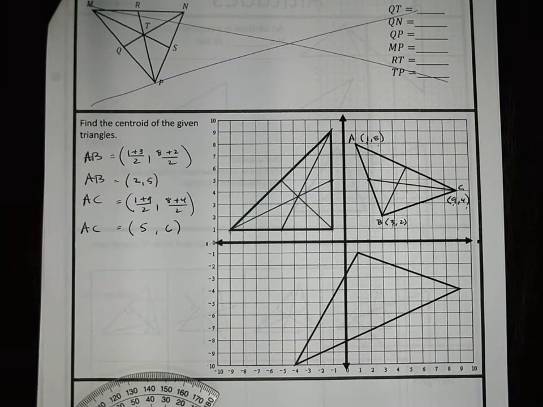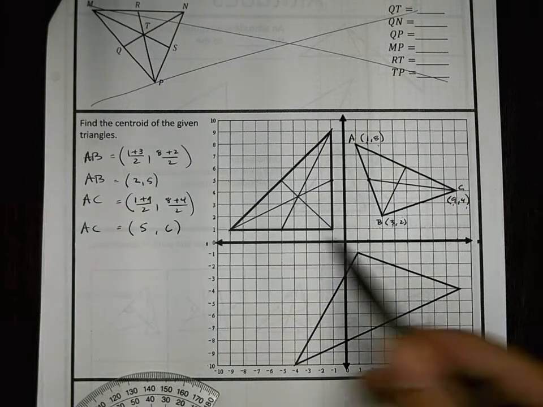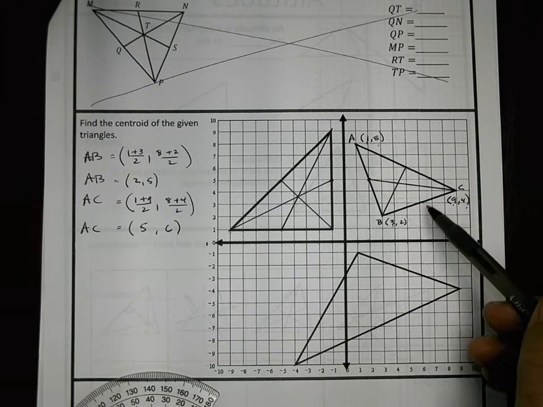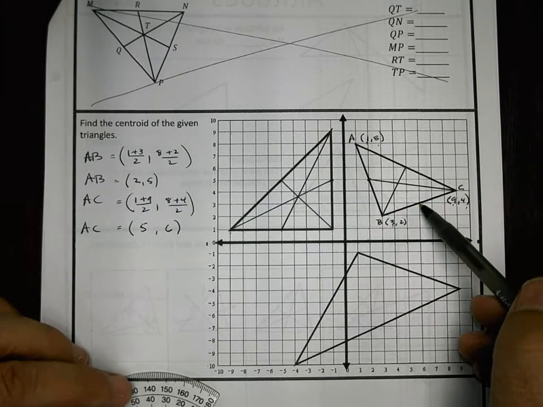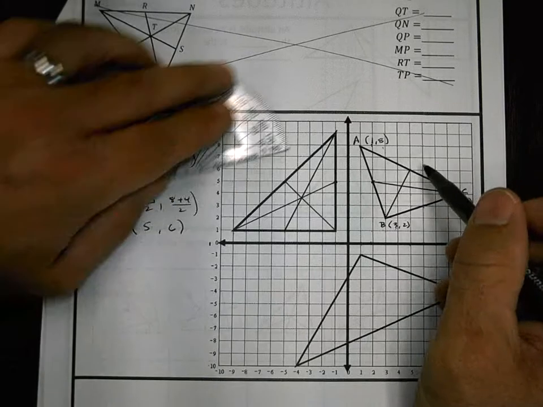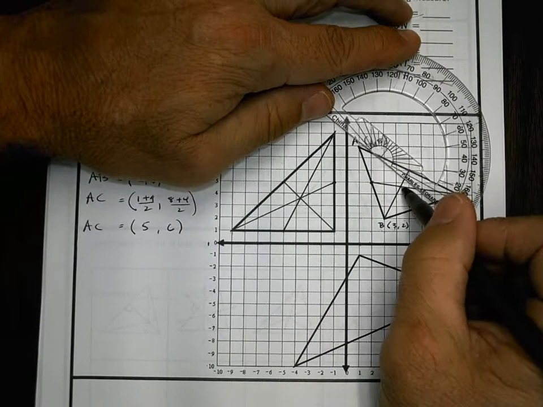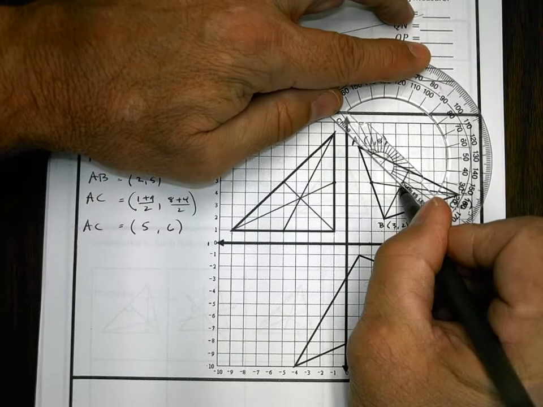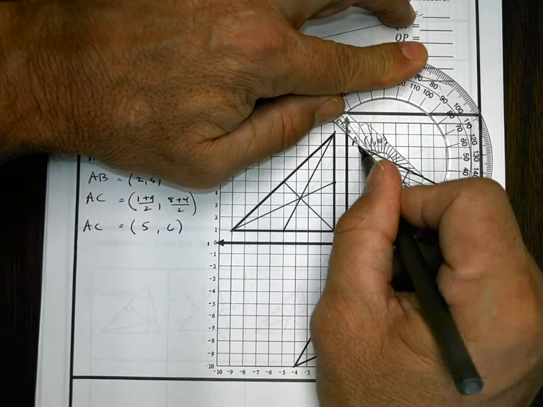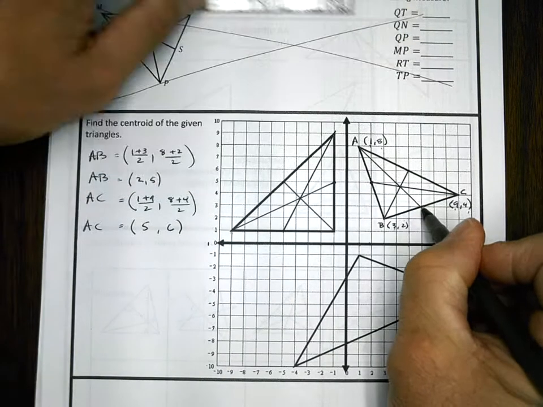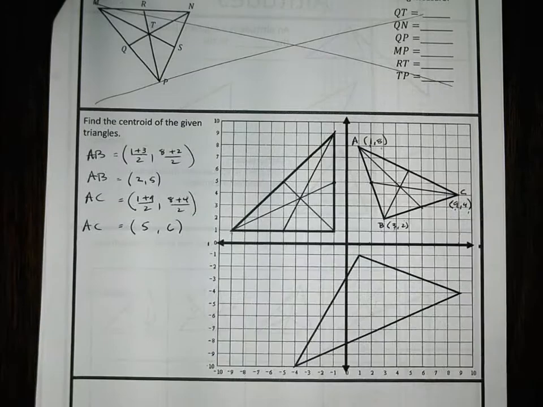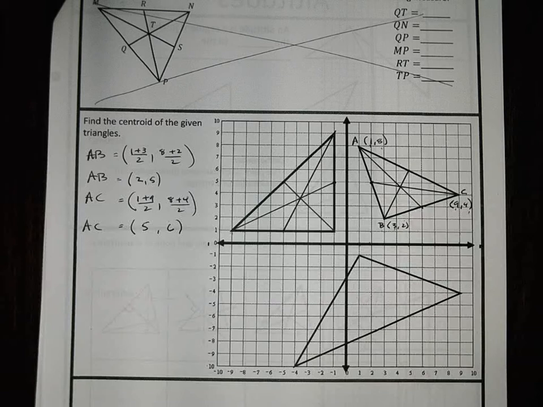And the nice thing is, we don't need to really find the third midpoint. I can guess where it's going to be, probably about here. But if we draw from the vertex A through the two intersecting medians, we should automatically get the third. And that's where I thought it would be, right there. All right. I think we can skip this one and move on.